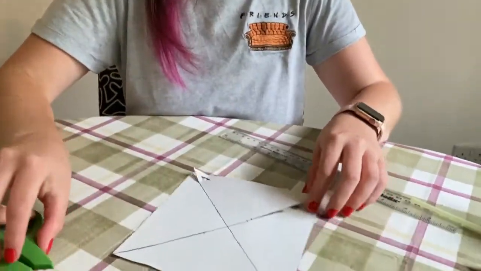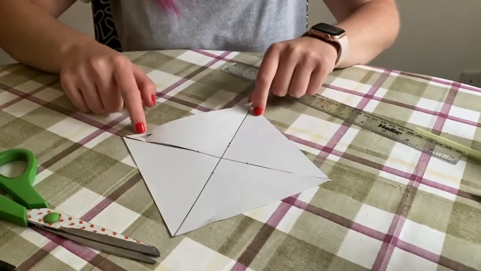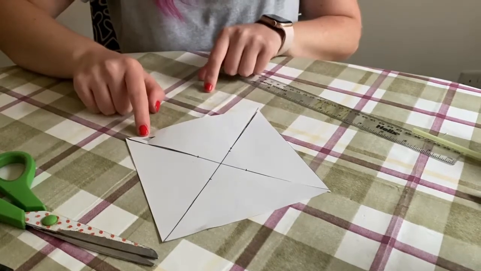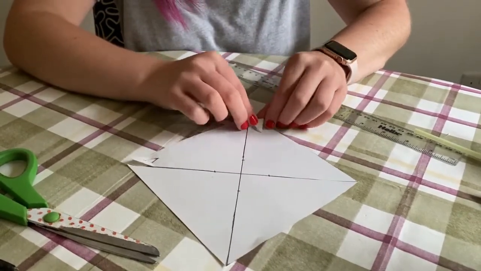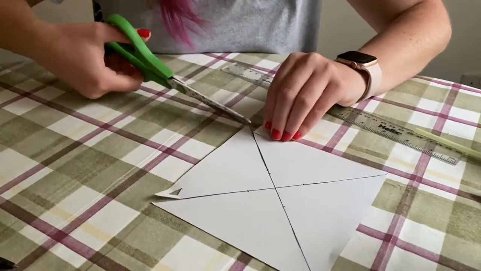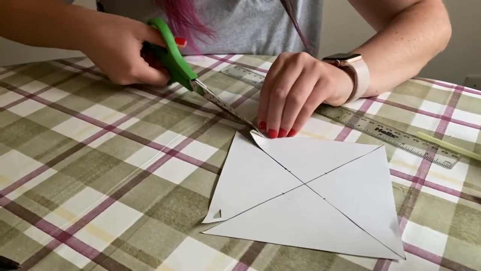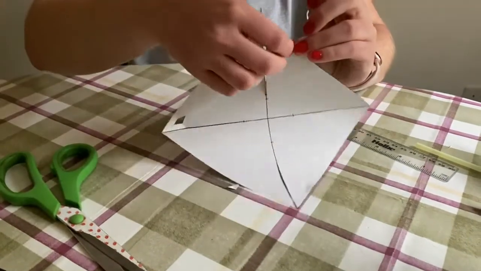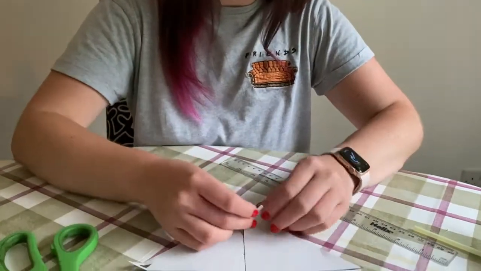So we're going to do that for all 4 corners. So you'll make one there, and then one here. So pick a corner. I'm doing mine on the right side of each. So I'll do it again, fold it over, cut a wee triangle. There's another one. And then we're just going to do it with the last 2.